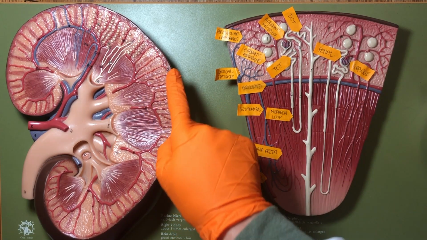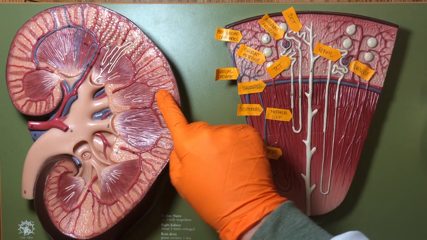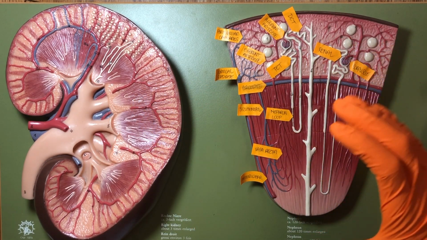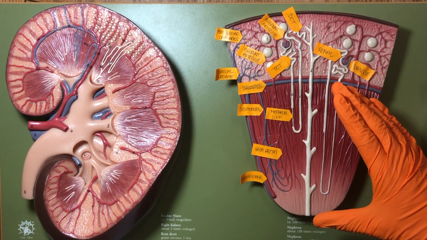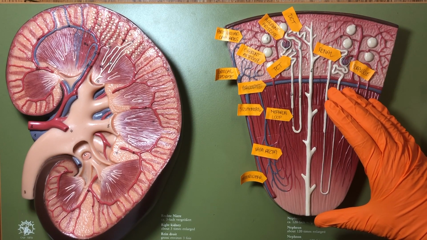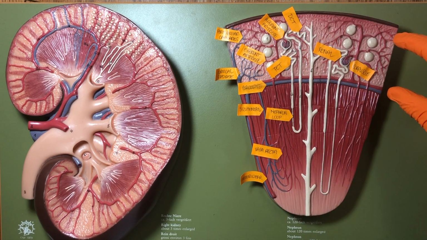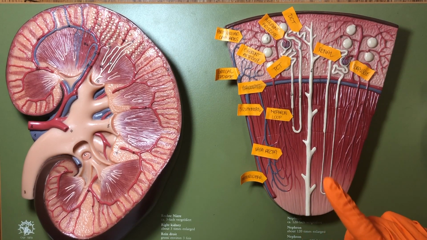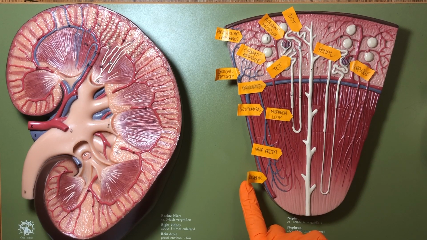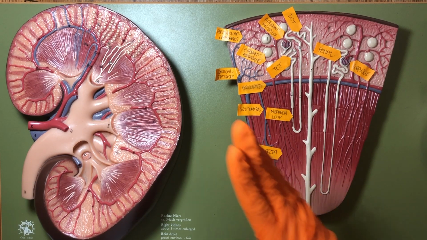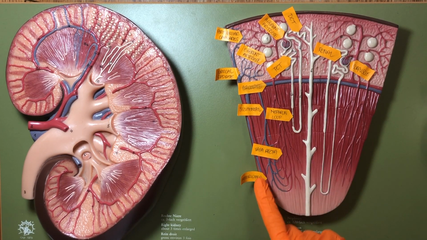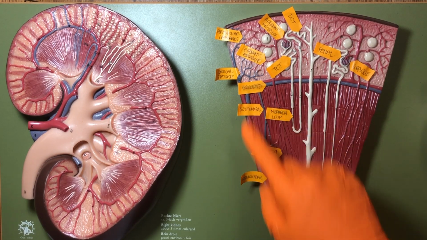We have taken this section right here and we've blown it up. So this right here is the renal medulla. Okay, this is part of a pyramid. And then this area right here is the renal cortex. So just a little bit of backing up. Remember, in between the lobes, so on the sides of the pyramids, we're going to have these interlobar vessels.